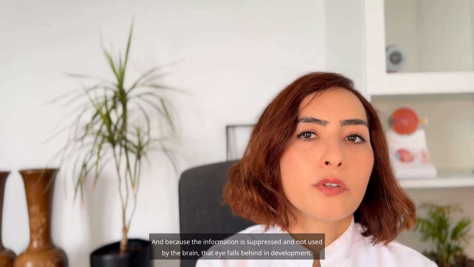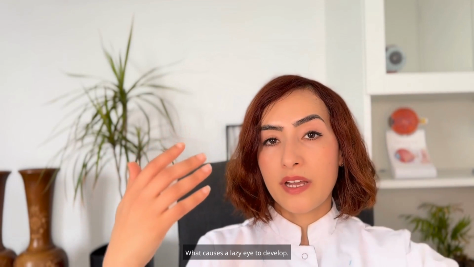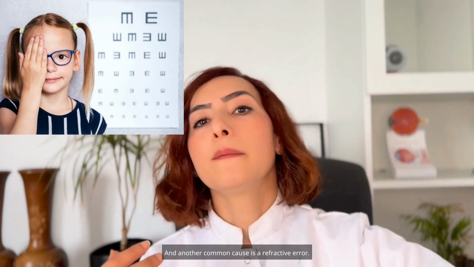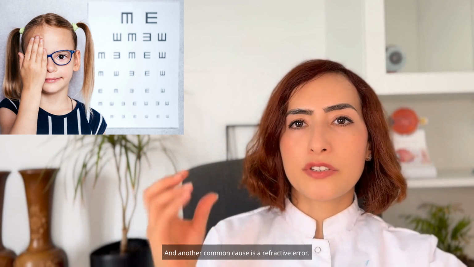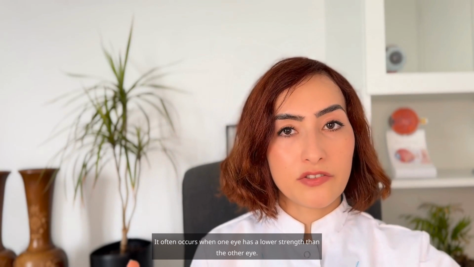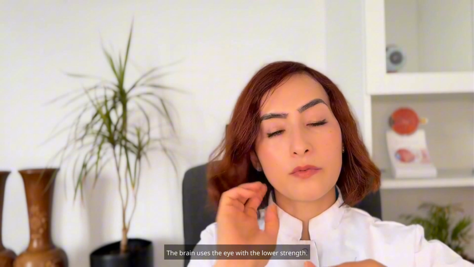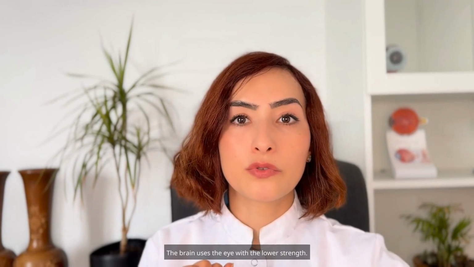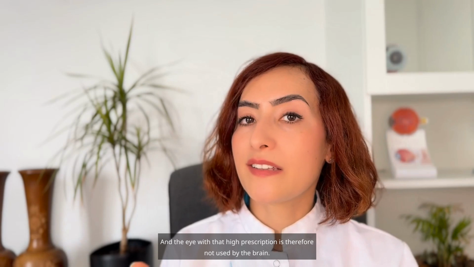What else causes a lazy eye to develop? Another common cause is a refractive error. It often occurs when one eye has a lower strength than the other eye. The brain uses the eye with the lower strength, and the eye with the high prescription is therefore not used by the brain. The information comes in, but it is suppressed. A lazy eye can develop due to the eye with higher refractive errors, of course, if that is not corrected in time.